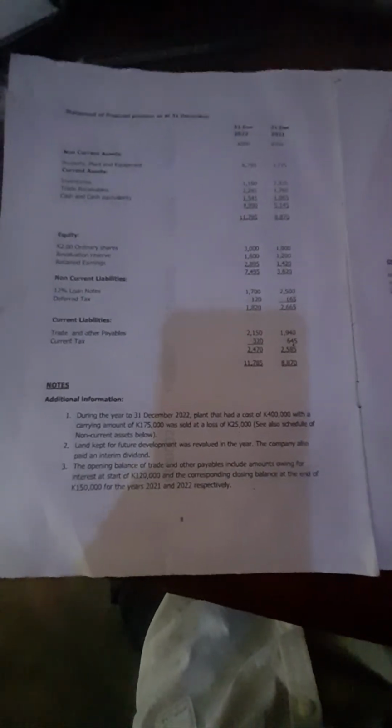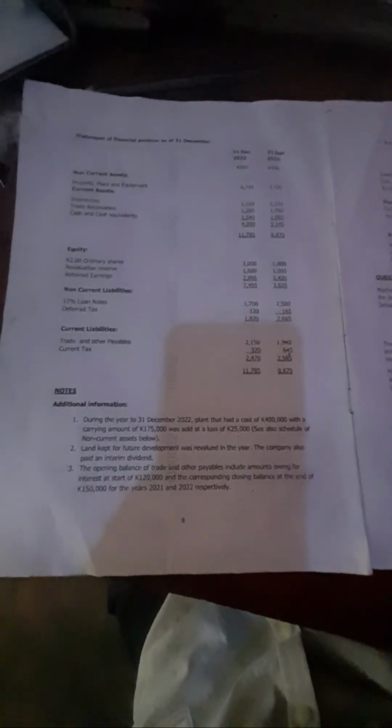The second working, what is it actually asking us? It's saying land kept for future development was revalued in the year. The company also paid an interim dividend. So here they're just saying that the land was revalued for future development in the year, and then also dividends were paid.